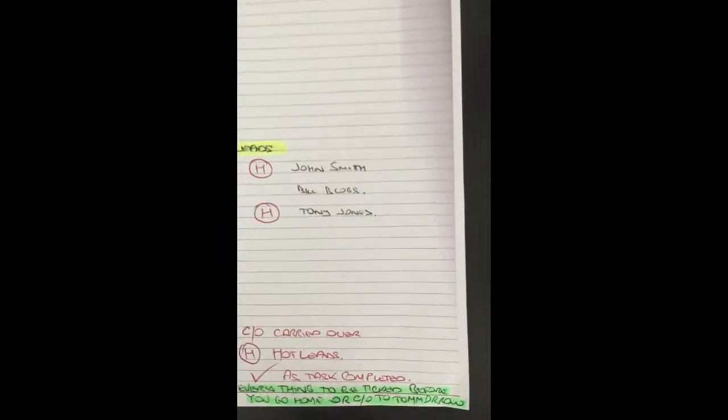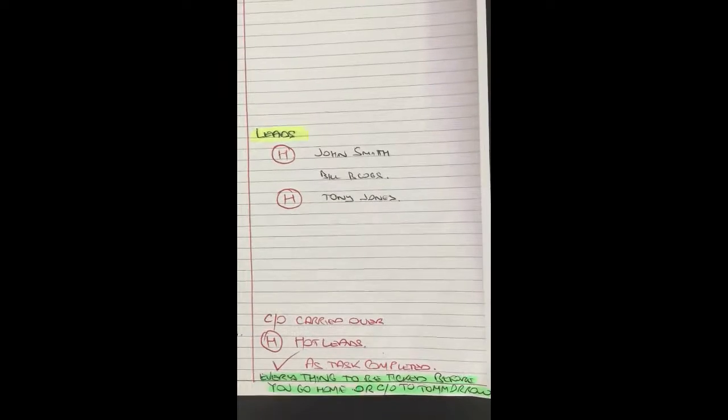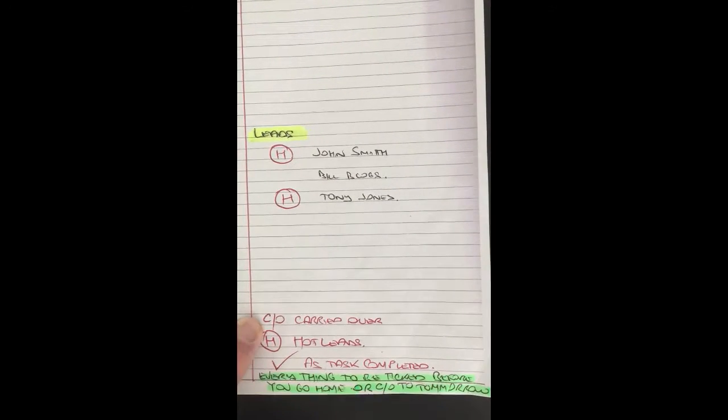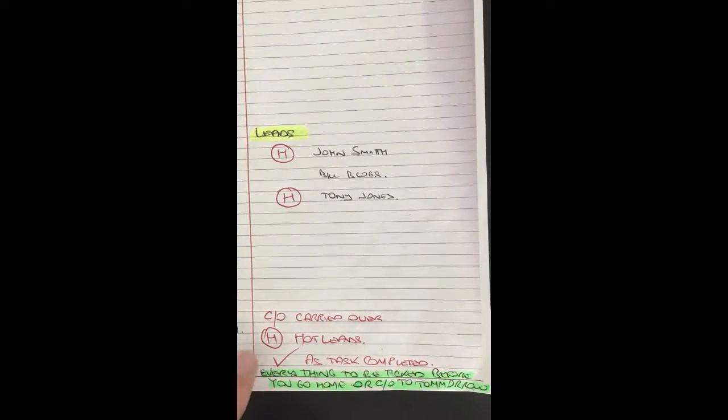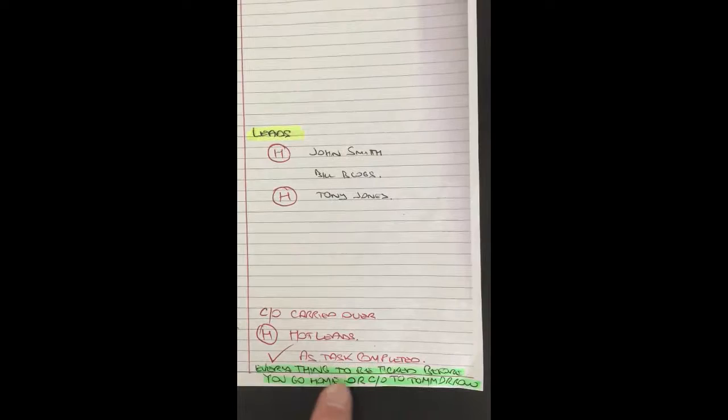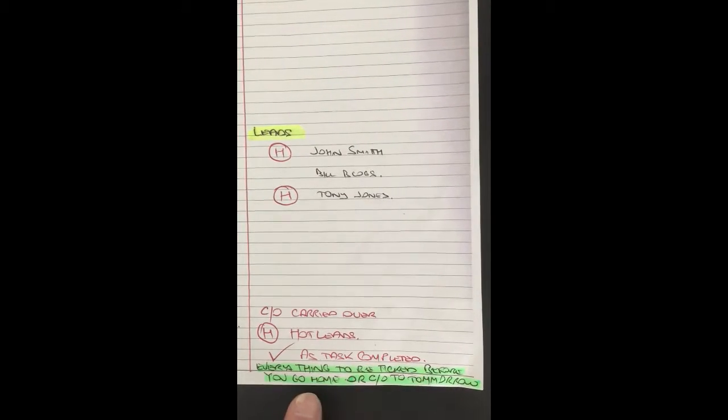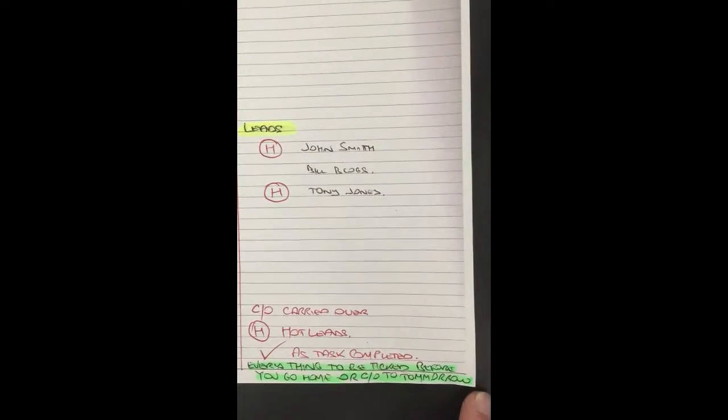Then if you look down here, I've just put some keys here for you to follow. So the C/O means it's carry over till tomorrow. H is for hot leads. And the tick is as the task is completed. Everything to be ticked before you go home or carried over into the diary tomorrow.